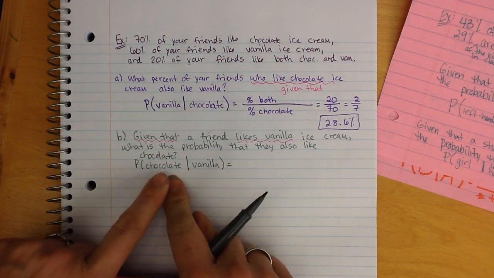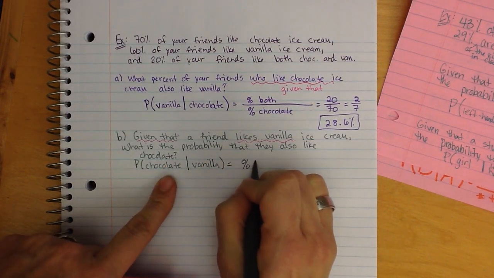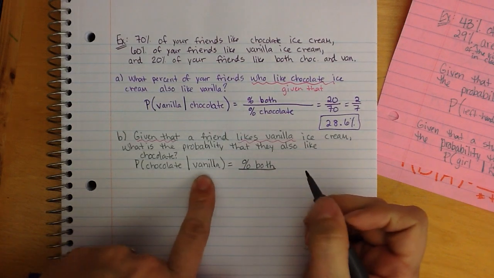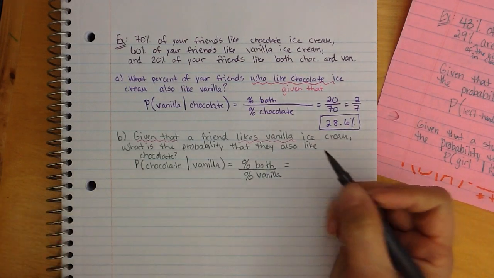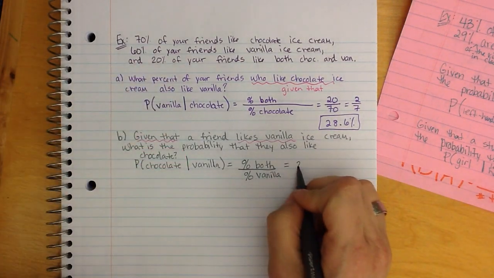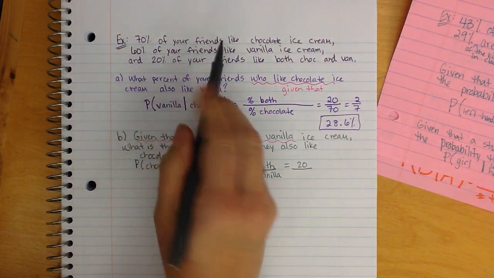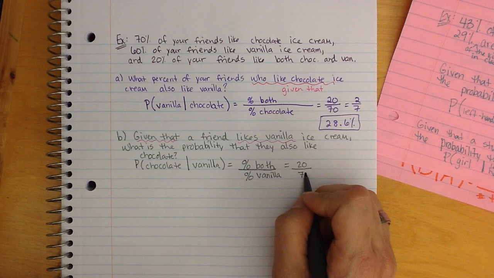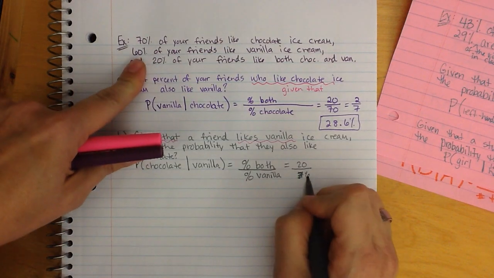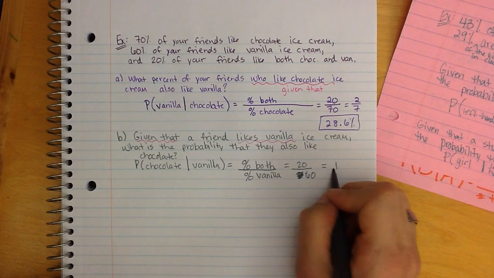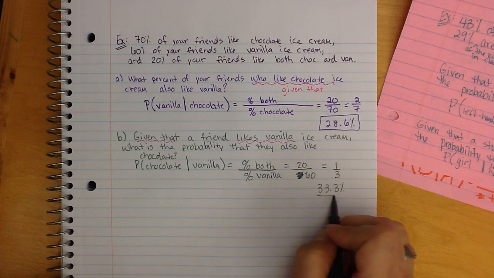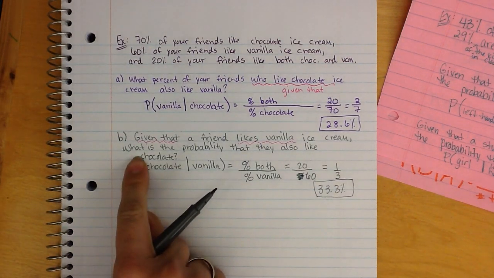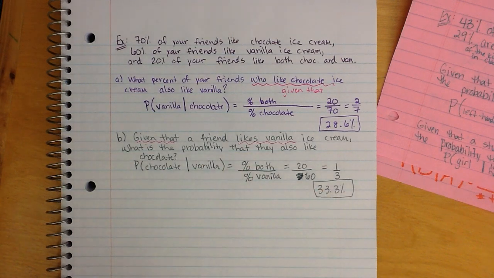So that will be the probability that they like both of these things. So the percent of friends who like both divided by, this one's always the denominator, the percent who like vanilla. The percent who like both was 20%. The percent who like chocolate is 70%. Oh, that was chocolate. The percent who like vanilla was 60%. So this would simplify to 1/3, 33.3%. If my friend likes vanilla ice cream, there's a 33.3% chance that they also like chocolate ice cream.